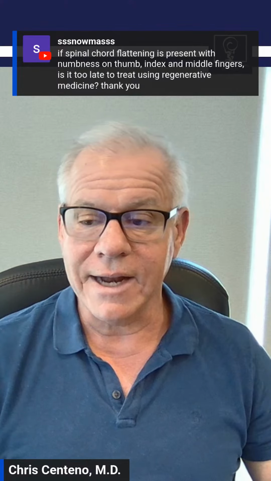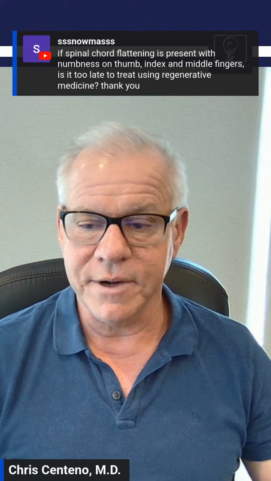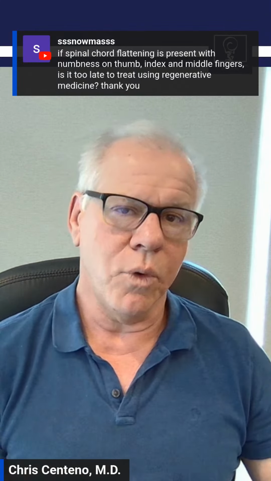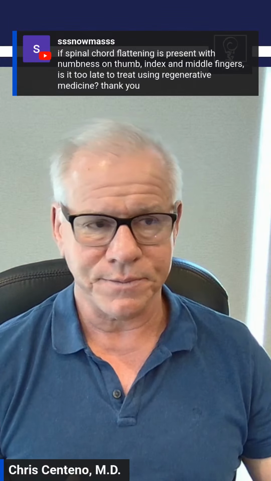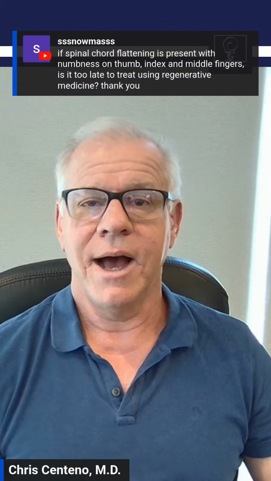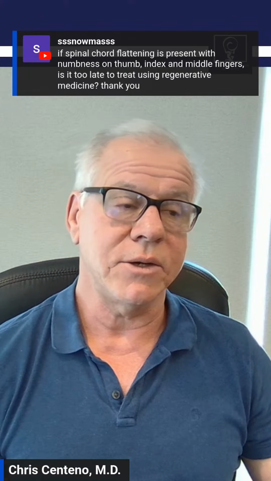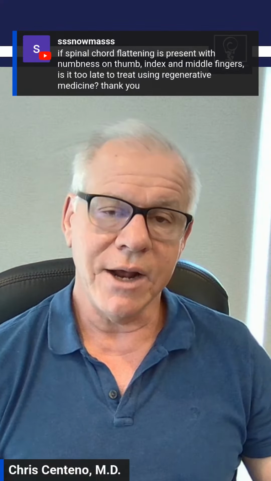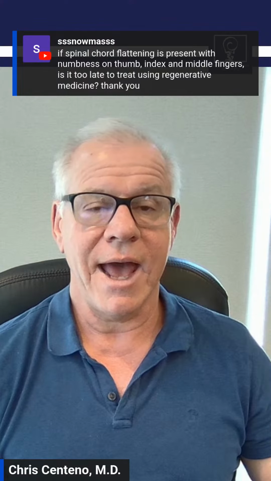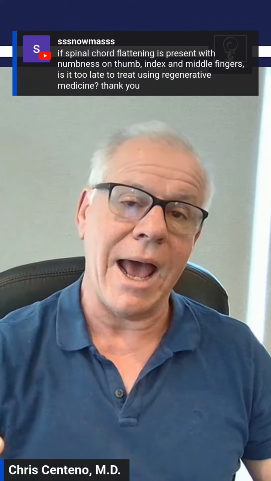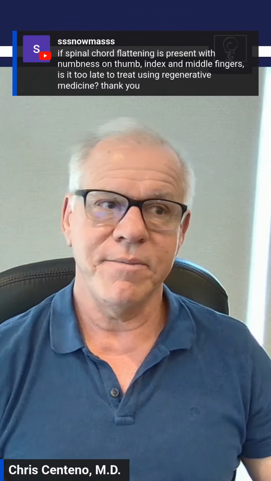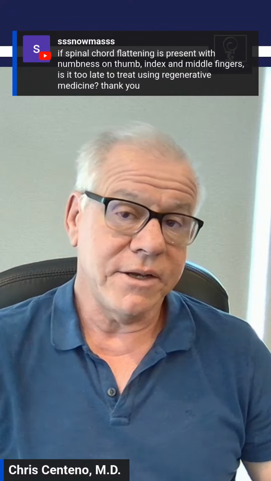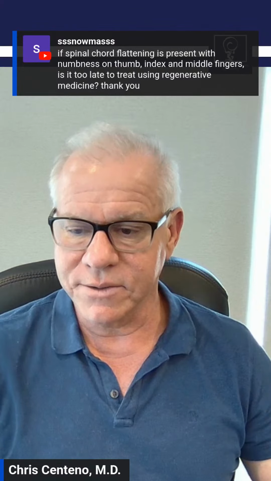Is spinal cord flattening with numbness in the thumb, index, and middle fingers too late to treat using regenerative medicine? I need to know more. I need to know the person's exam. I would need to know what position or movement is causing the spinal cord flattening, for example. But in general, I would say that the likelihood of regenerative medicine working goes down in those cases from maybe 80% to 60%. But we still see patients that respond.